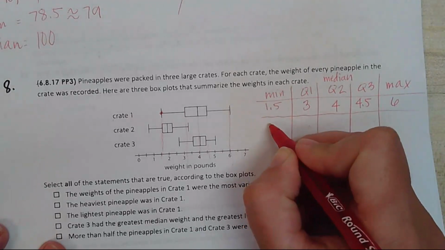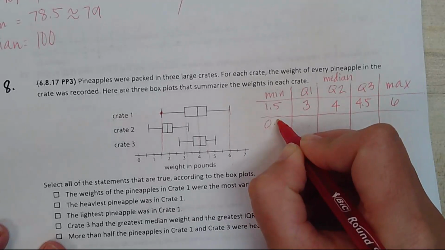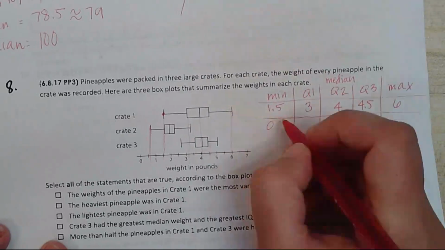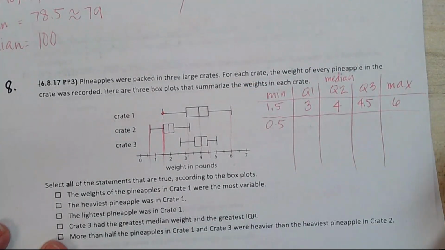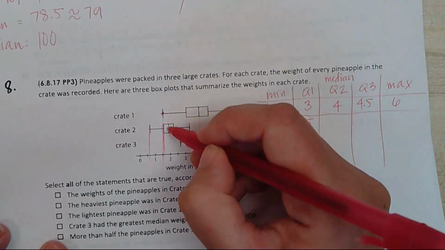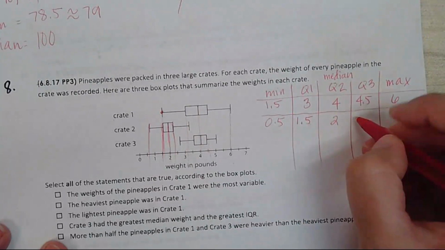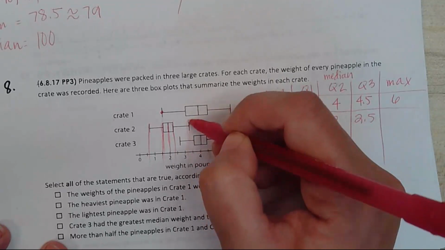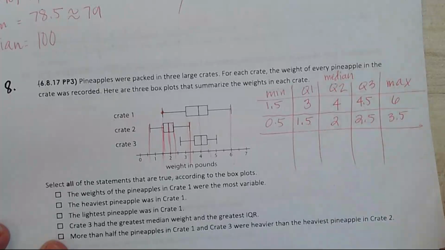So crate 2, my minimum is probably going to be a 0 point. It's either a half or a whole. I'd say it's closer to 0.5. And then, what's Q1 going to be? 1 point what? And then what's Q2 going to be? What's Q3 going to be? I say it's closer to 2.5. What is the maximum going to be? I say it's closer to 3.5. So I did crate 2. Crate 3.